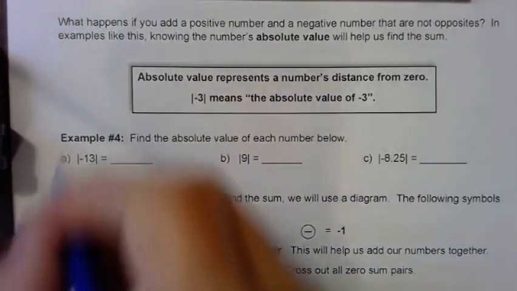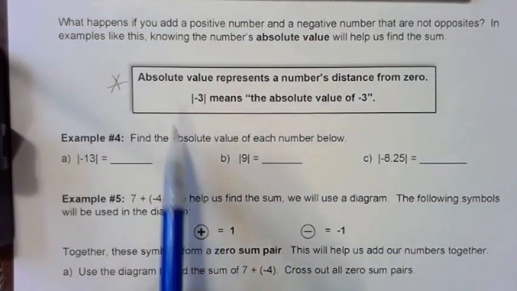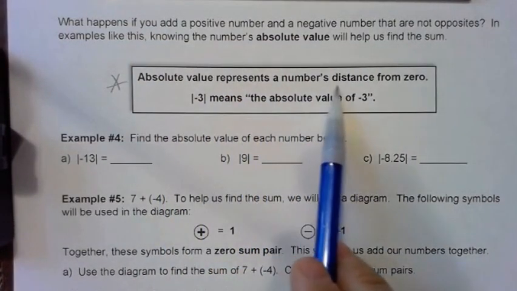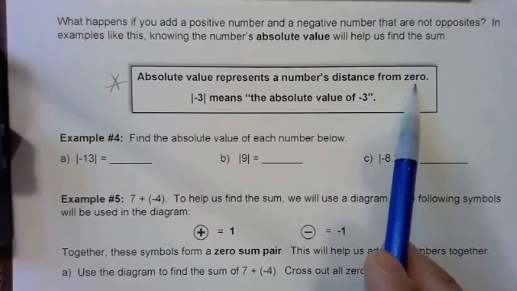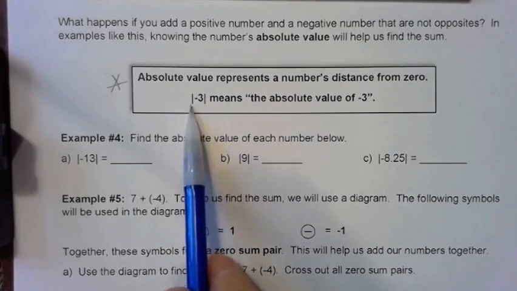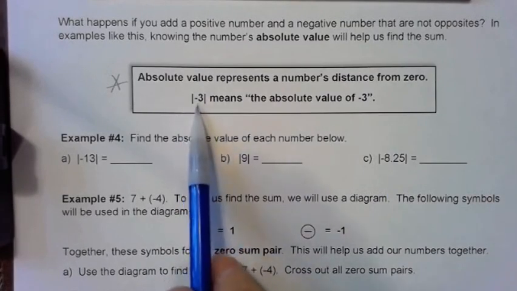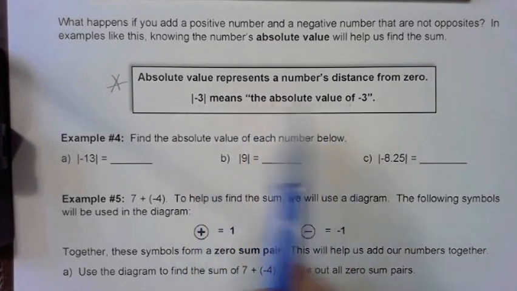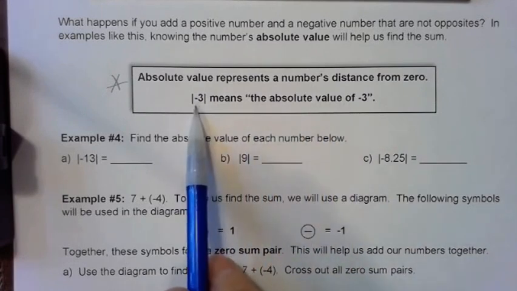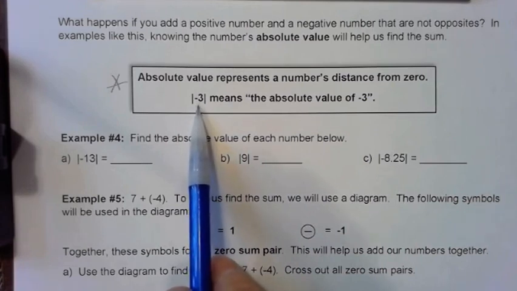And to recall from previous discussions, absolute value represents a number's distance from 0. Okay, we put a number inside of these bars to represent absolute value. So this means the absolute value of -3. And what I'm asking here is how far is -3 from 0 on the number line? The absolute value of -3 is 3, since it's 3 units to the left of 0 on the number line.